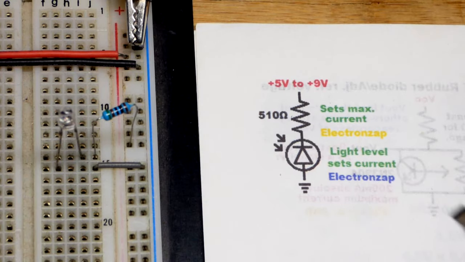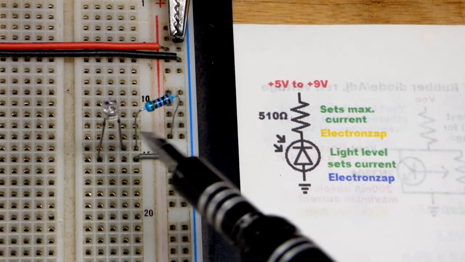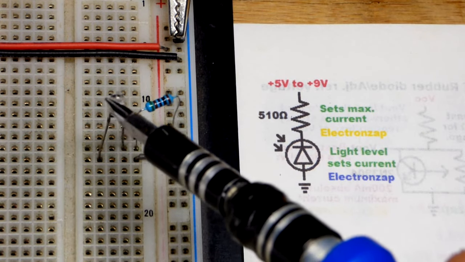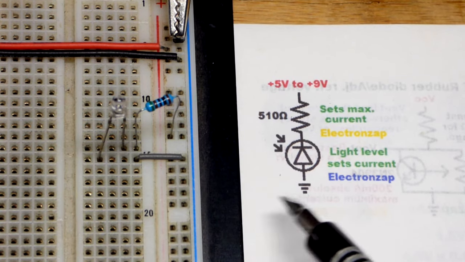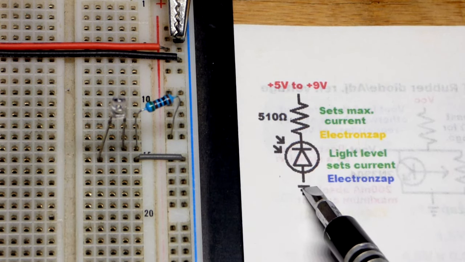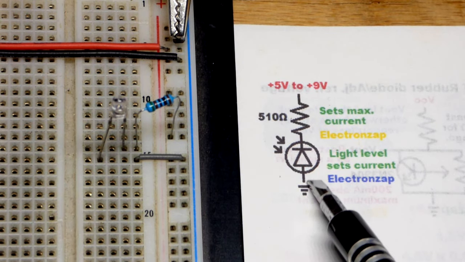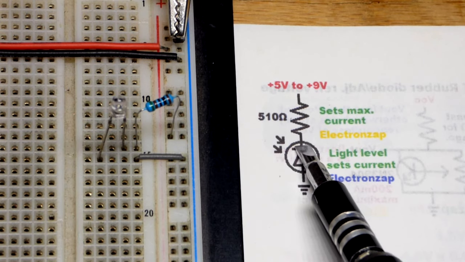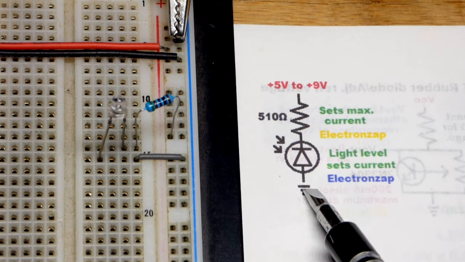So now in this video we're going to look at the photodiode. The photodiode we're looking at now is the LED looking photodiode. It's not the little solar panel looking photodiode. But in any case, we have the photodiode there. You put it reverse bias, which means the cathode is more positive, the anode more negative.